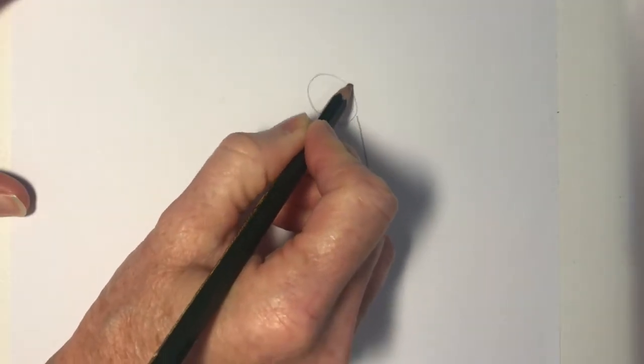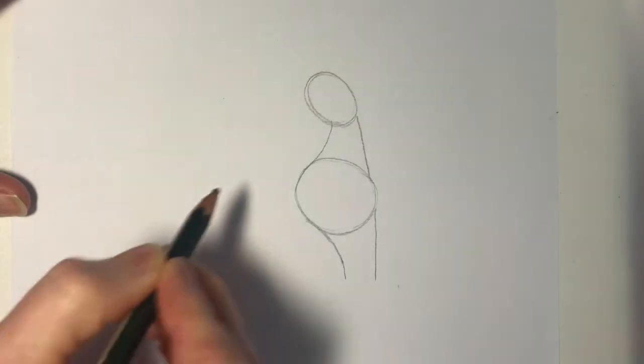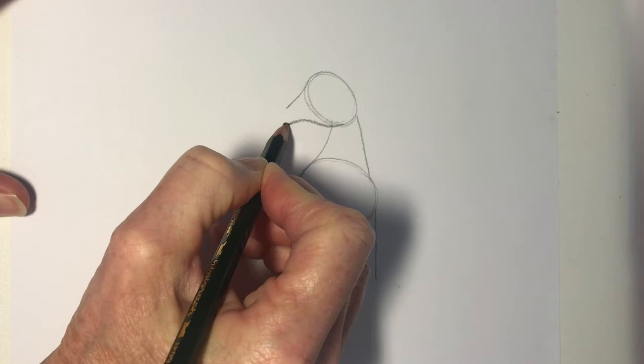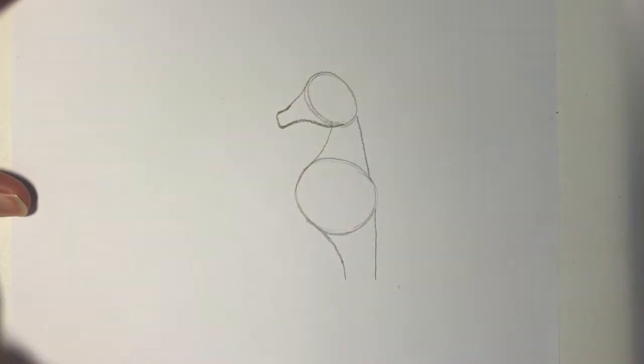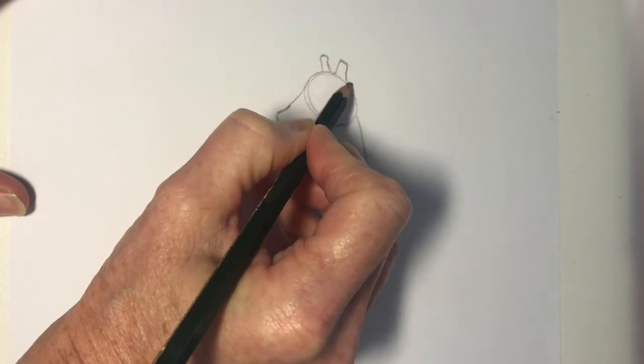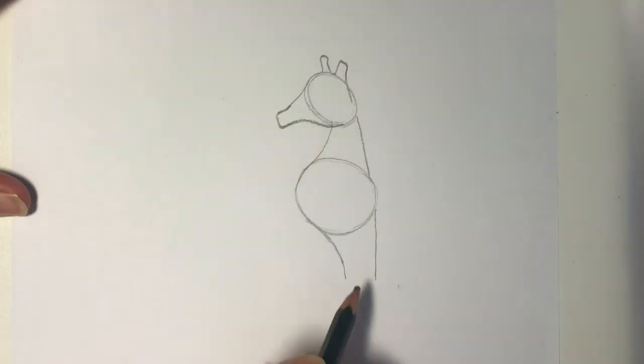The head is another circle, a smaller circle. You can trace a nickel for that. I'm adding the face and the horns that stick up on the top. Notice the face looks a lot like a horse.